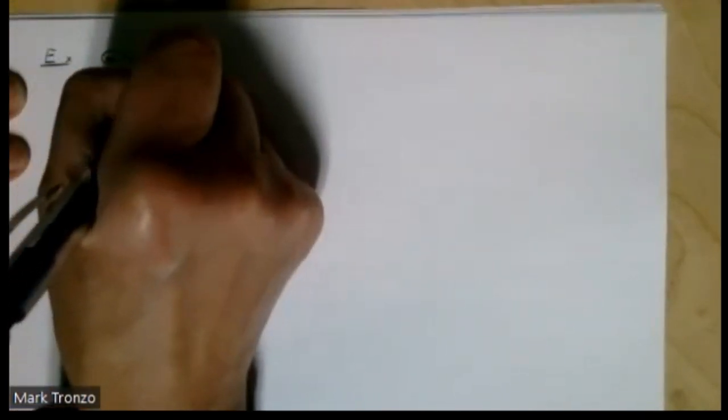So suppose, given a line, and let's say you're given this line.